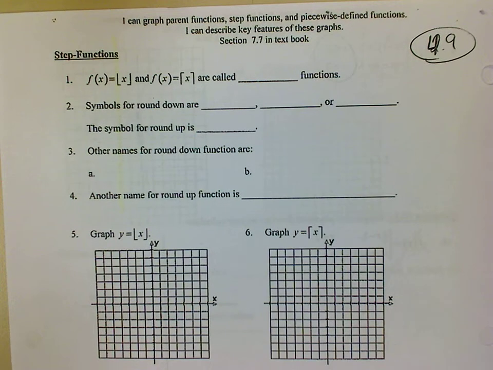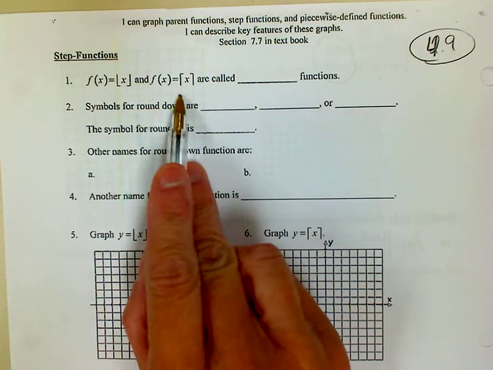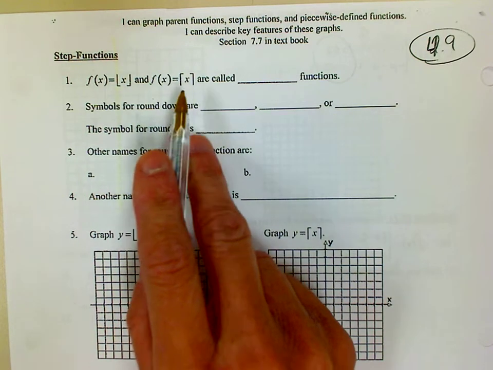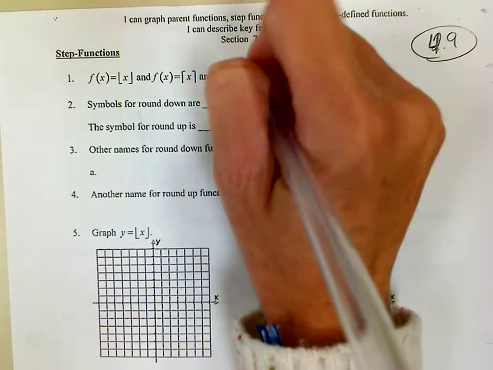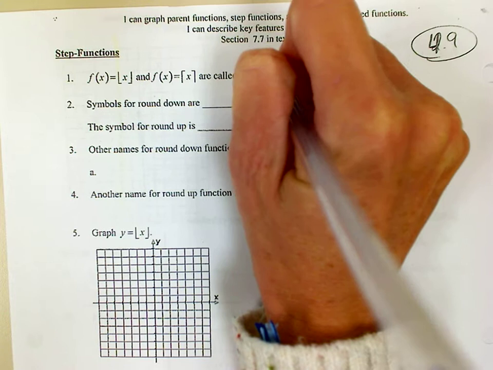All right, this is the last section of the chapter 4 notes. So we're going to graph these two types of equations today, and after we graph them, you're going to see they look like stairs. That's why they're called step functions.